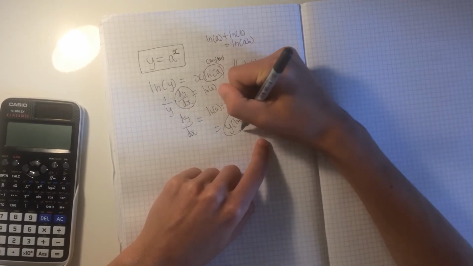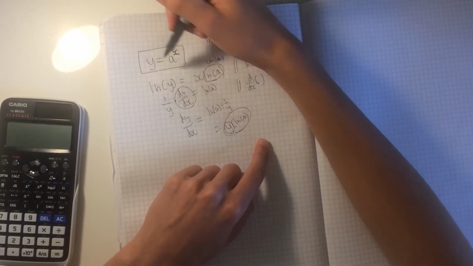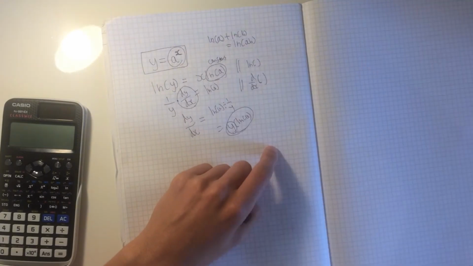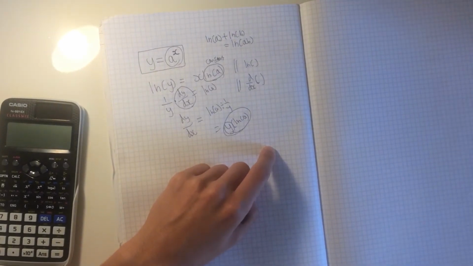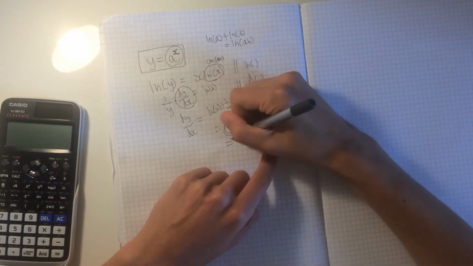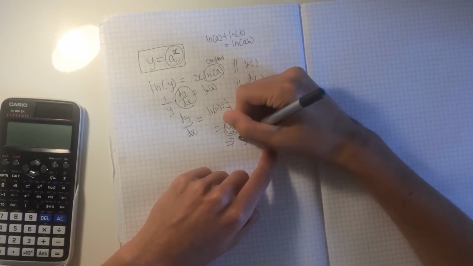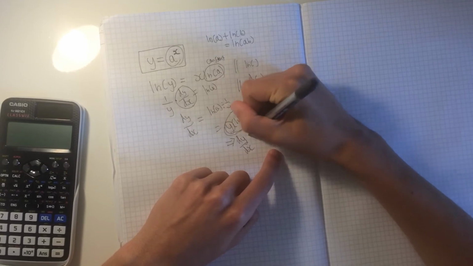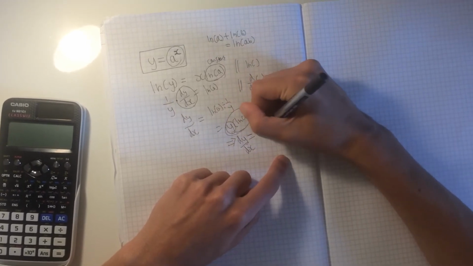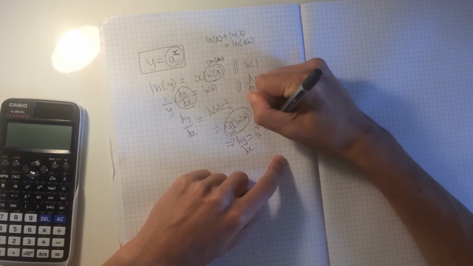And what is y equal to? y is the same thing as what we said here, a to the power of x. That's the problem we started with. So to be more neat about this, we can say that the derivative dy over dx is equal to a to the power of x times ln a.